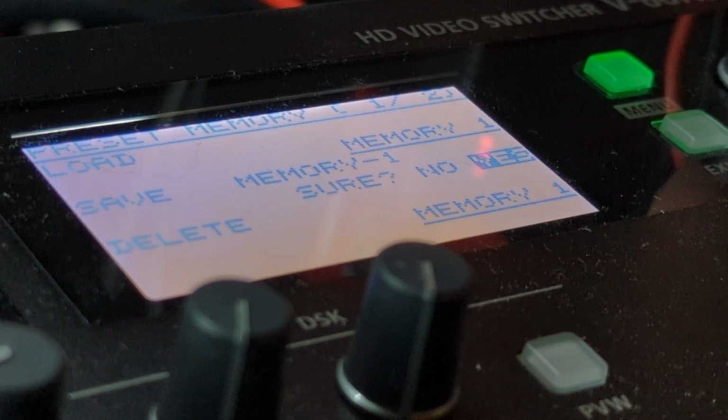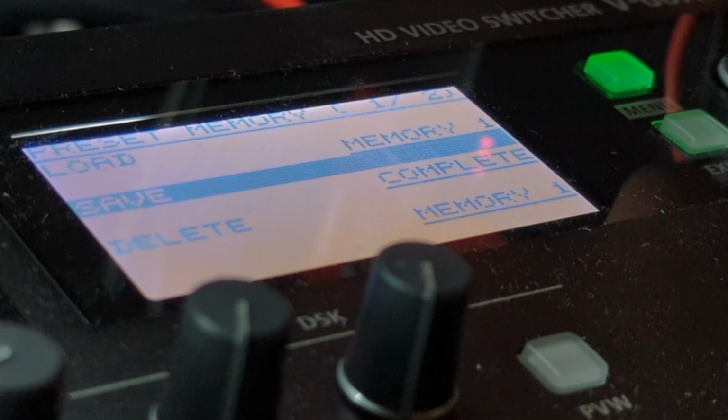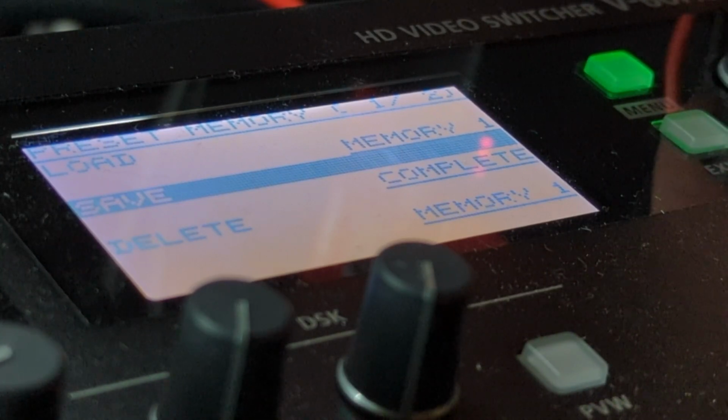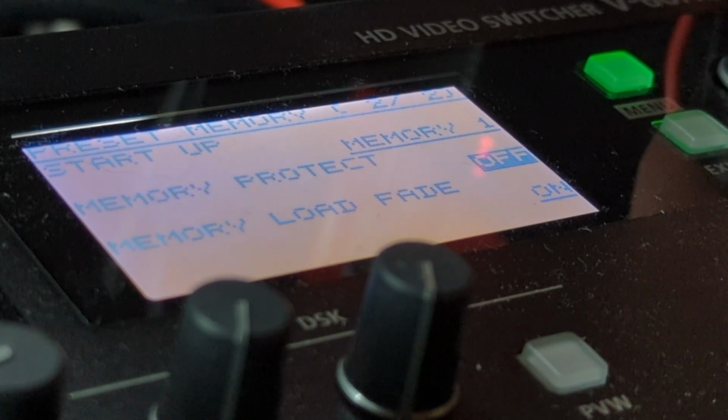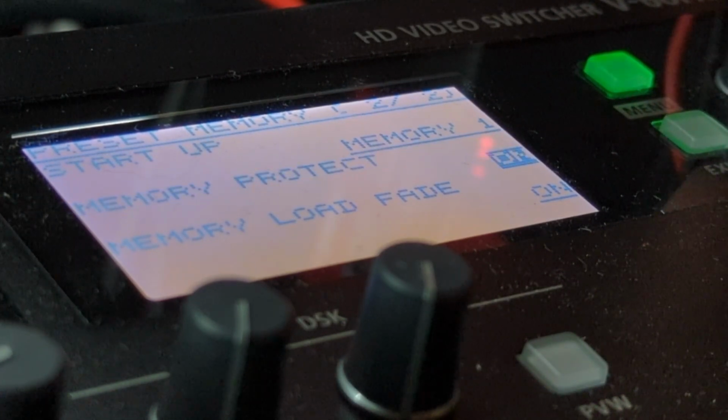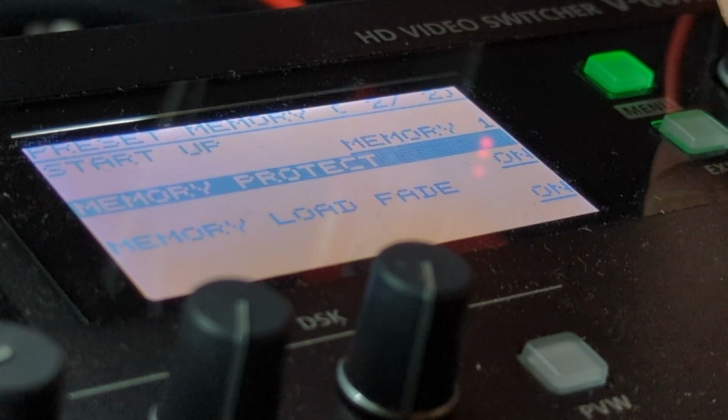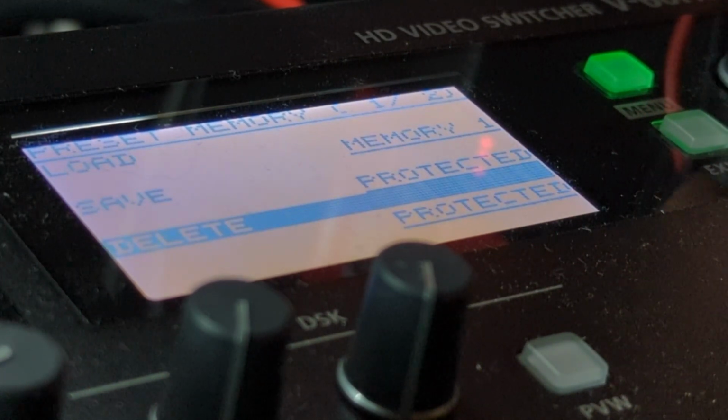So it's super important if you are going to store over top of a new memory or an existing memory, or especially your main memory, just make sure that everything in the switcher is as it should be before doing that. So once you're sure of that, you're going to hit yes, and then you can see it says complete. So then what you want to do is you want to go back down and you want to relock that. So you want to put the memory protect back on. So I'm going to go to on, press it in, and now we're good to go. So now if I scroll back up, you can see that it is protected from being overwritten or deleted.